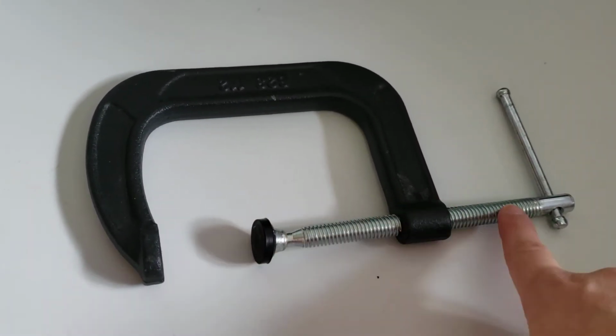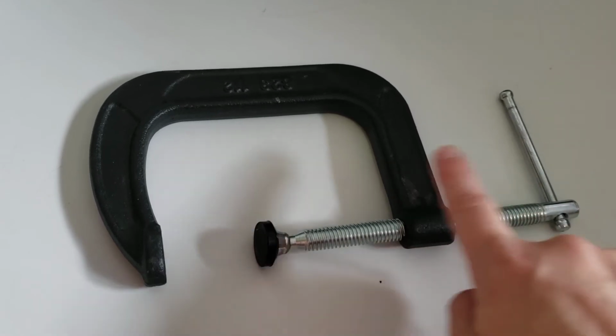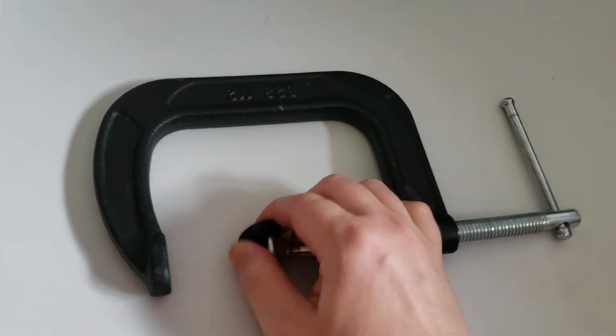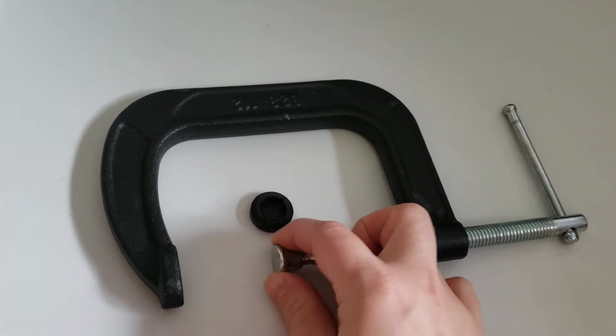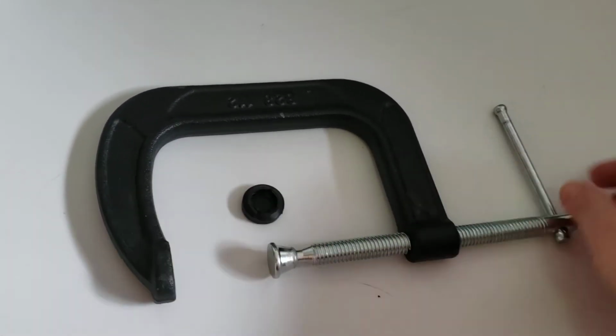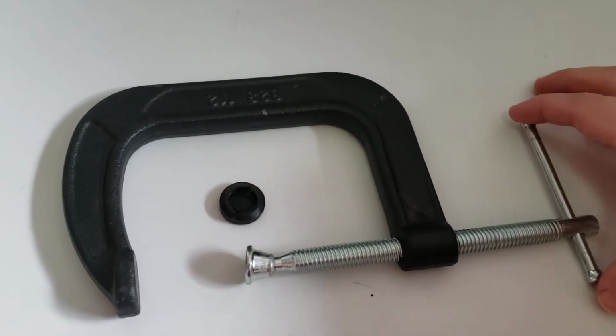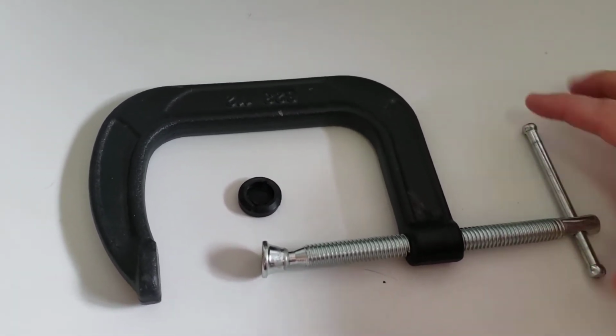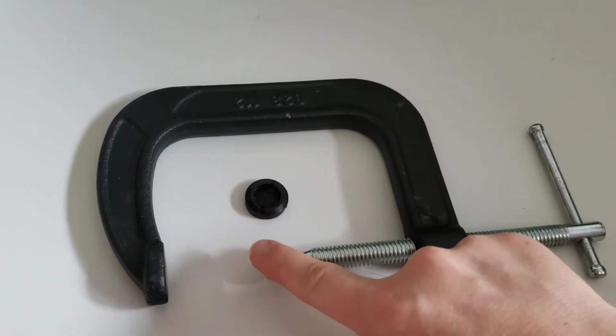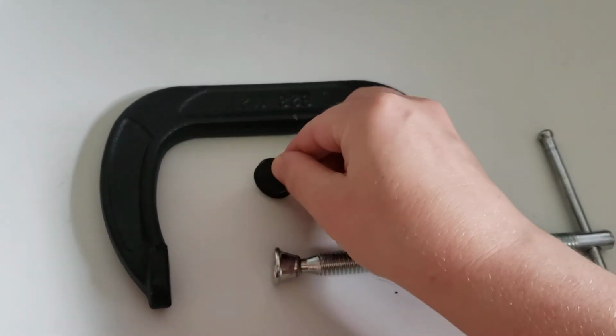This threaded rod with the hole in it would have been created as one part. This little rubber foot is one part. This metal foot that wiggles is one part, and this rod that can slide in and out that you turn is one part. So 1, 2, 3, 4, 5 different parts would have been created.